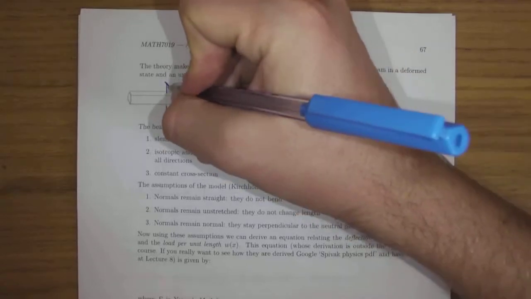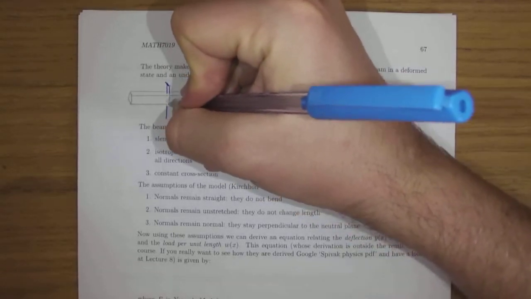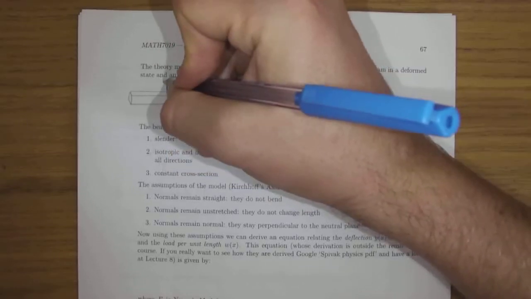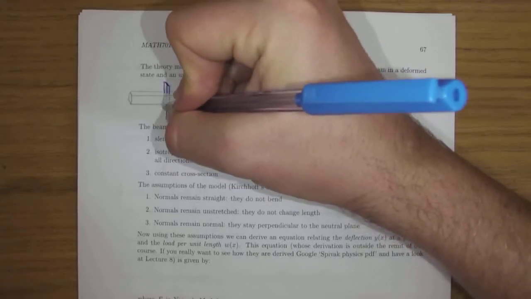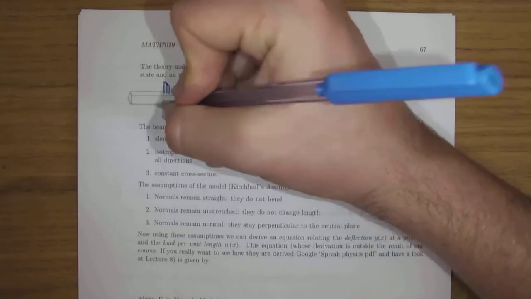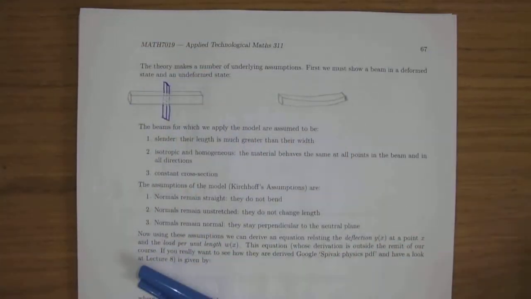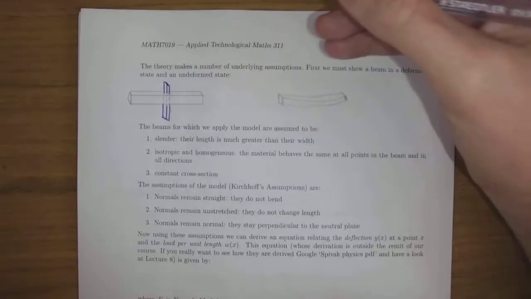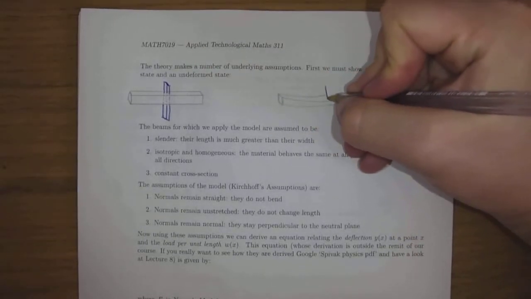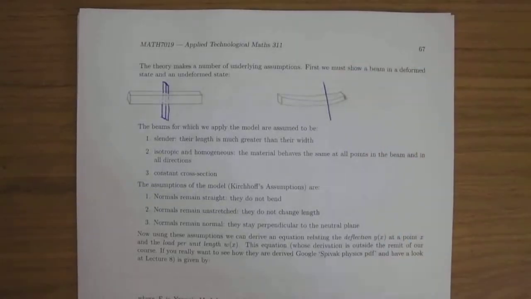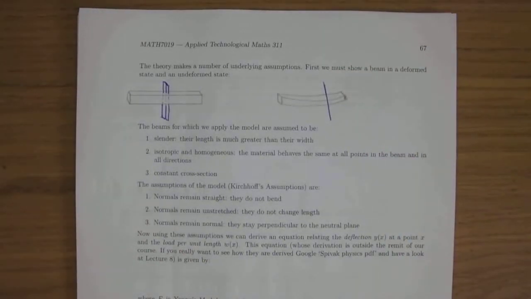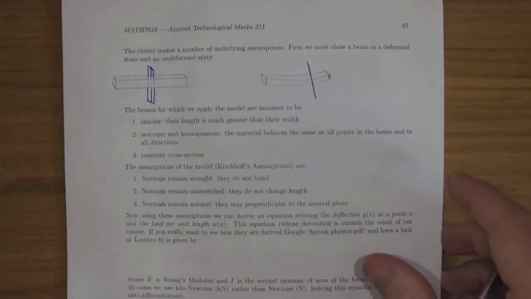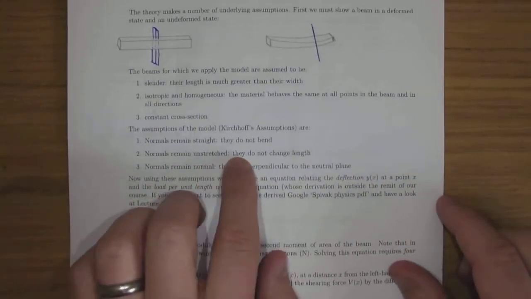I could go further and make that into a kind of cross section. Hopefully you see what I mean. The line here is straight, and the line in the middle is the normal, and even after bending it stays straight. Basically you're not getting twisting within the beam. In the real world of course it does, but then the maths is just too difficult to solve. You'd have to be careful eventually that this model would break down for extreme situations. Normals remain unstretched, they do not change length.